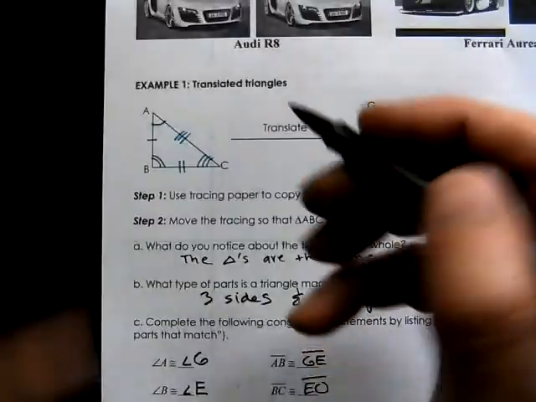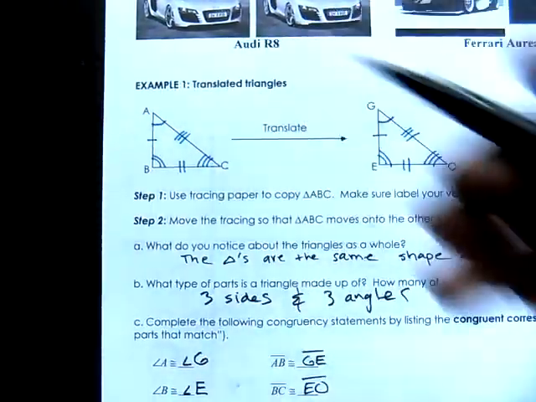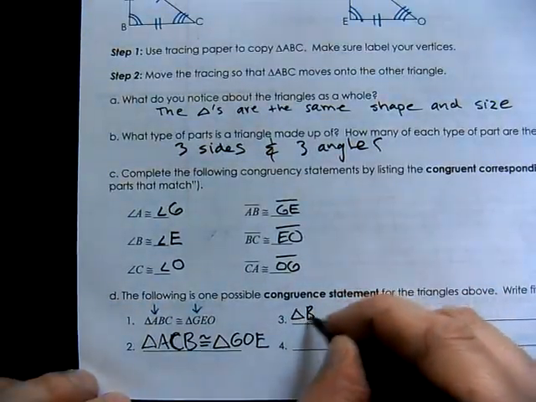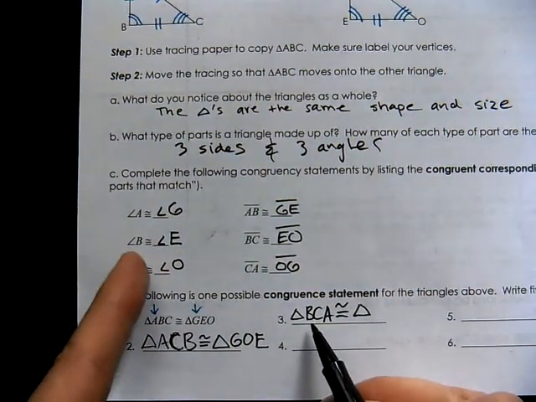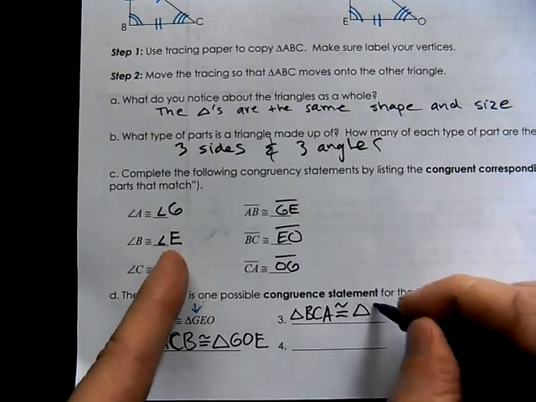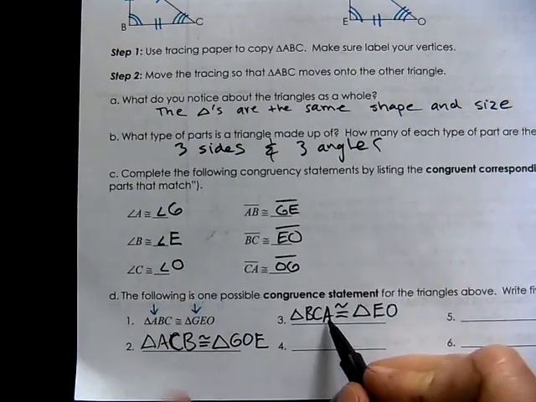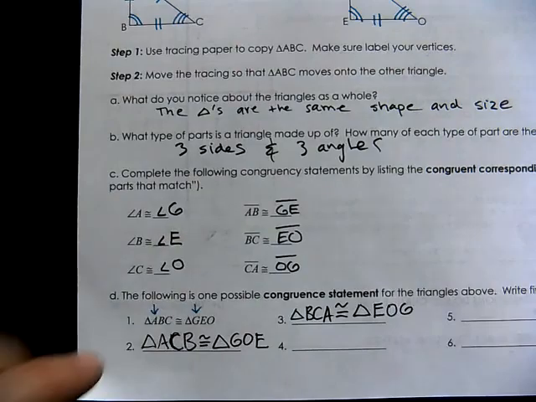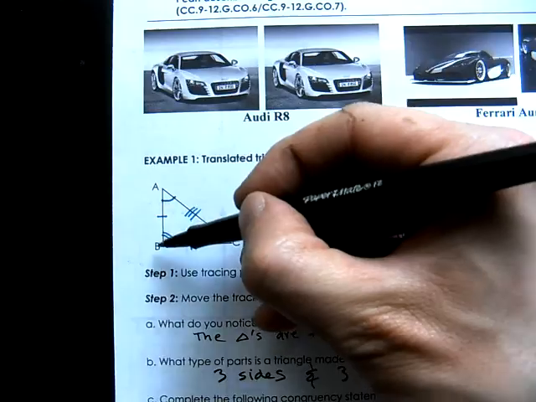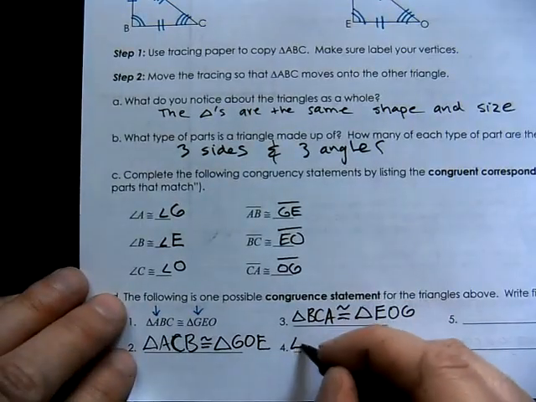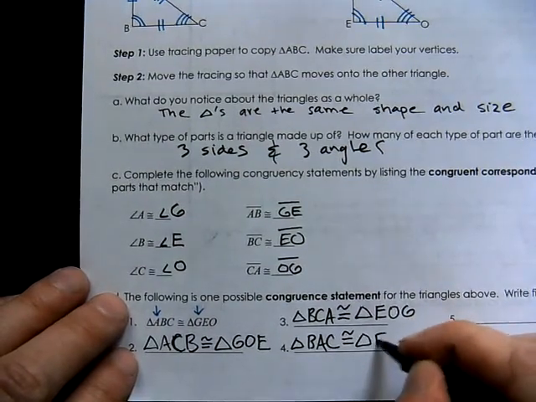Let's say we started at vertex B and went counterclockwise around, so triangle BCA. So triangle BCA is congruent to triangle... Alright, well B is the first letter now. That pairs up with E, so E is the first letter. C is the second letter, that pairs up with O. And A is the third letter, that pairs up with G. Instead of calling it triangle BCA, what if we had gone clockwise around and called it triangle BAC? So triangle BAC is now congruent with triangle EGO.